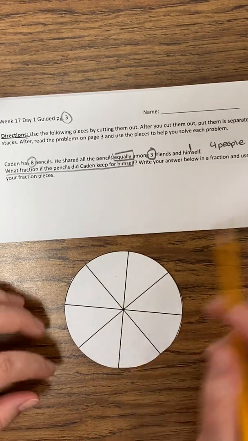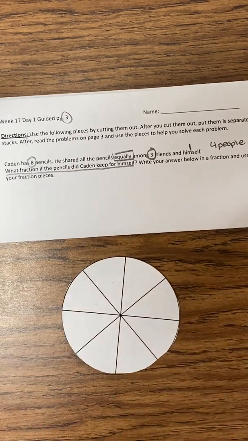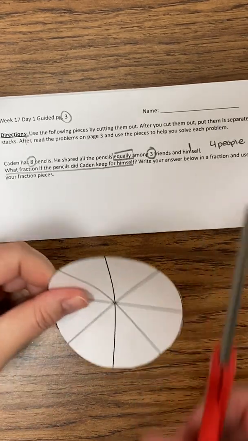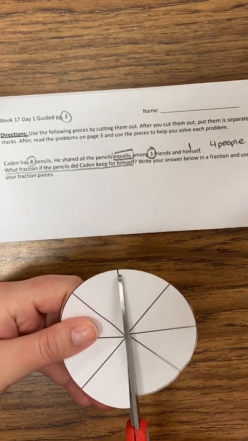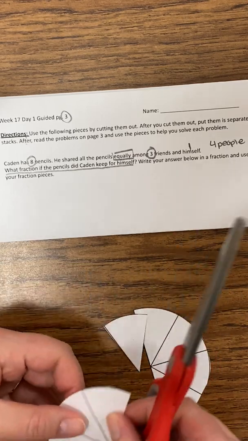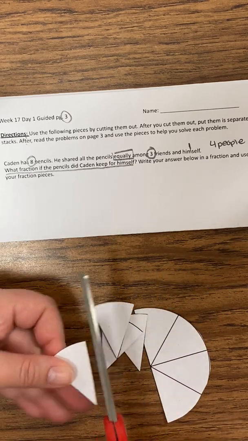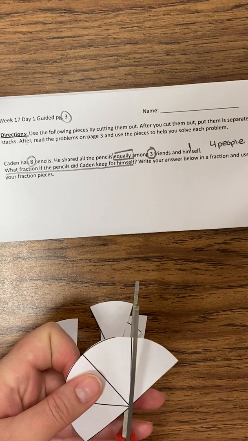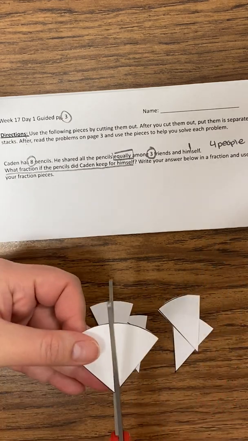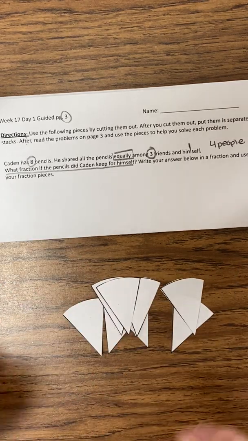All right, so we have 8 pencils. So here's 8 pencils. So with this one, we might need to chop this up too. So I'm just going to do that super quick. There's that one. And then, okay, so we have these pieces represent 8 pencils.